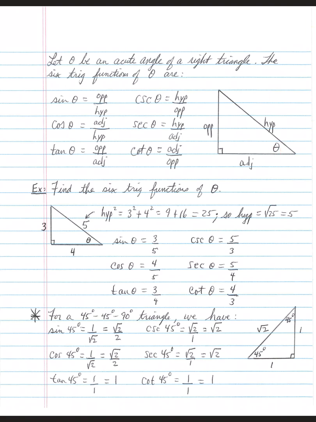Once you mark a specific angle at one of the two vertices, I usually use theta. The side opposite of the angle marked, I call OPP for opposite. The side next to the angle marked is adjacent, and again, the longest side is the hypotenuse. Sine of this angle is defined as opposite length over hypotenuse length. Cosine of theta is the adjacent length over the hypotenuse.